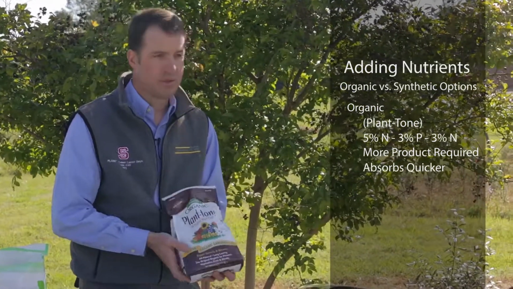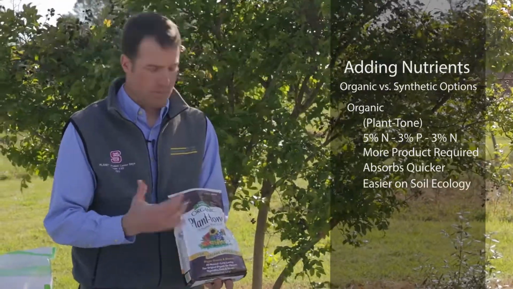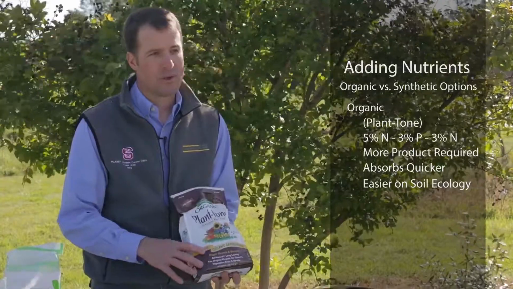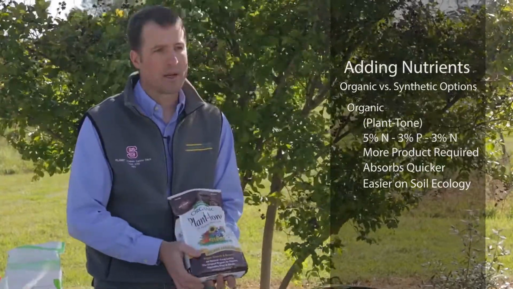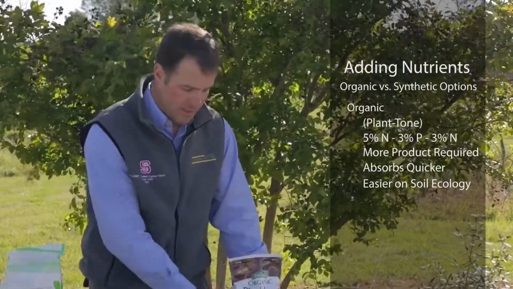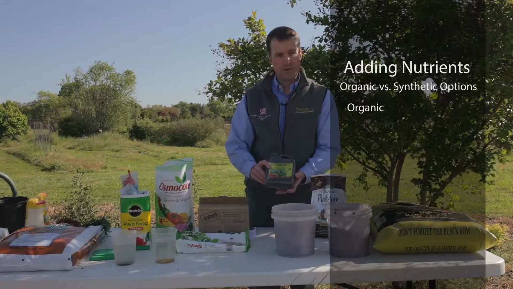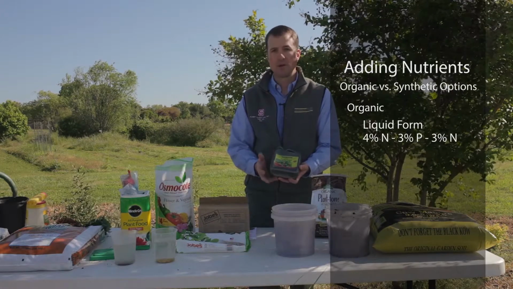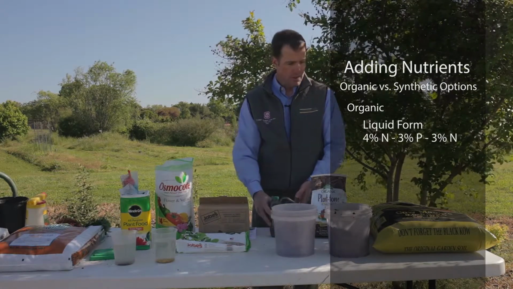It's a little bit easier on the soil ecology. So the microbes and all of those fungi and bacteria that we're trying to encourage in the soil, the Plant-tone or this organic product can be a beneficial addition. You can get the liquid formulation. This is a fertilizer. It's a 4-3-3. So most of your organic products are going to be much lower in the nutrient content.